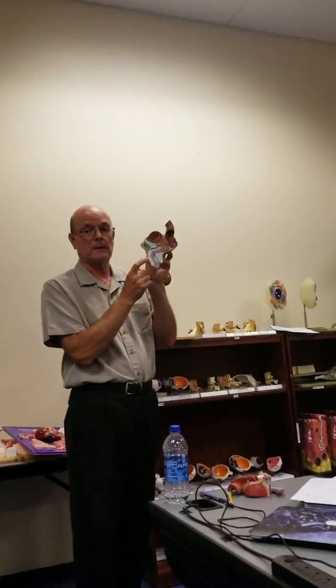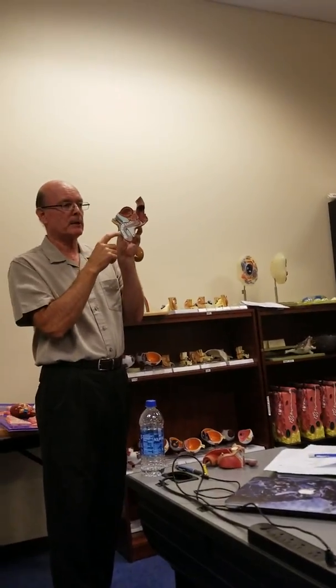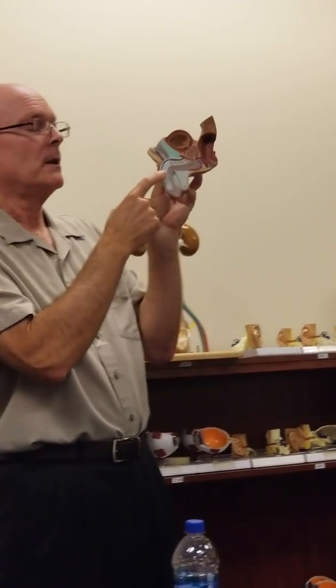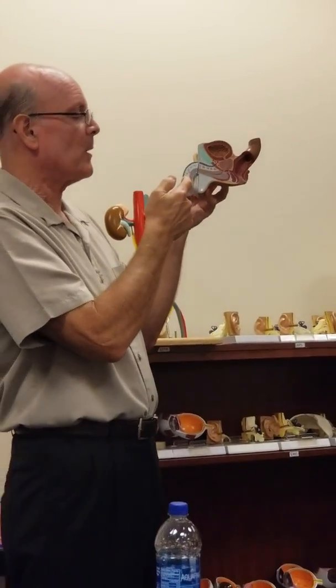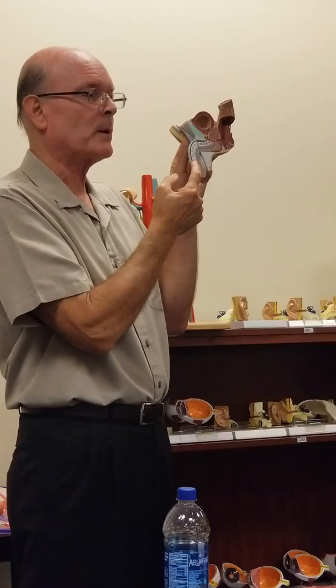The other spongy body is the corpora cavernosa. There are two of them. Of course, the cross-section only shows you one, doesn't it? That's because they're side by side, and the other one just isn't cut. So this other spongy body would be the corpora cavernosa.